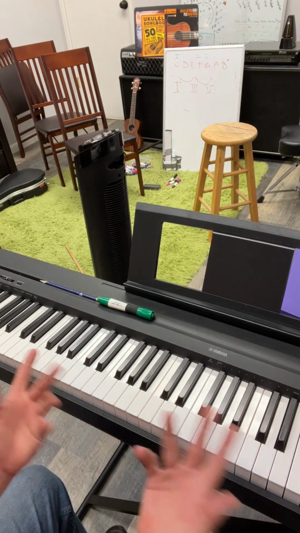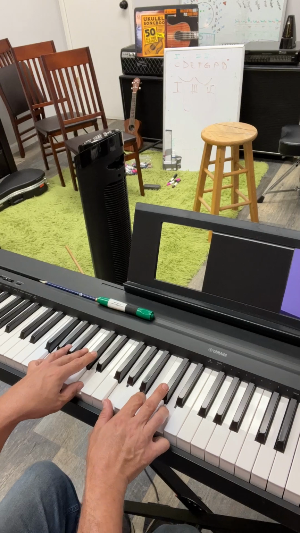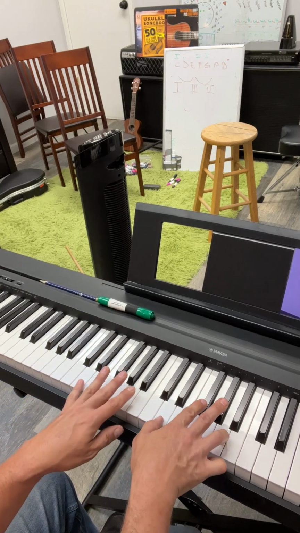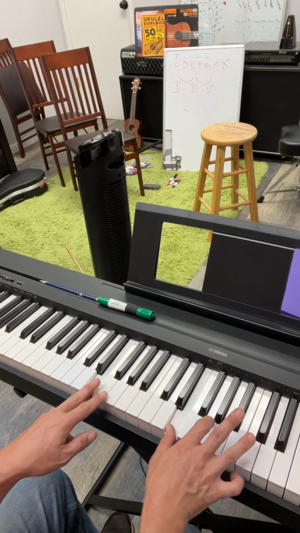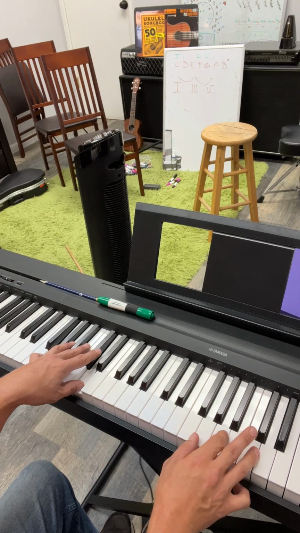But because the notes of the keys are relevant, let's say we're in the key of G major. G major, A minor, B minor, C major, D major, E minor. All the notes in E minor and G major are the same.